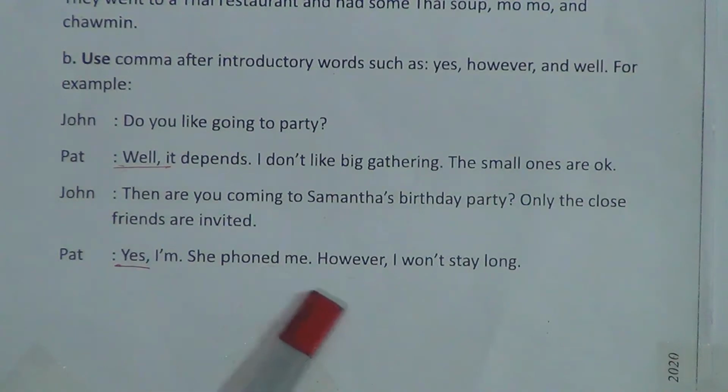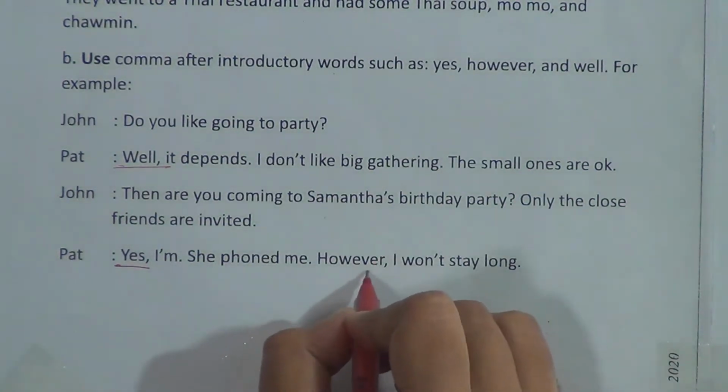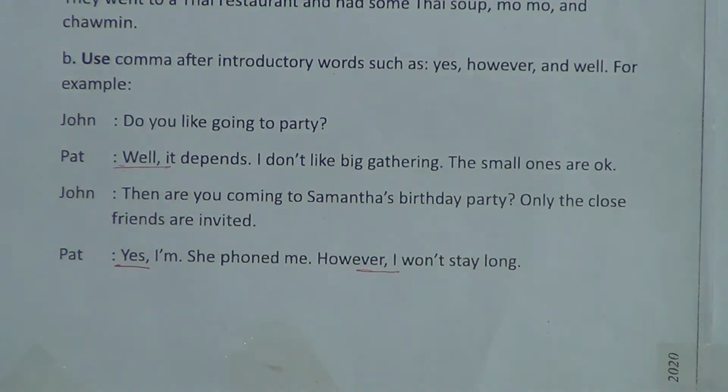She phoned me, however I won't stay long. Now look, after however we use comma here. So we can use comma after introductory words like yes, however, well, or no, hi, hello, etc. Okay, and hi John. If you say this, between hi and John, you will put a comma.